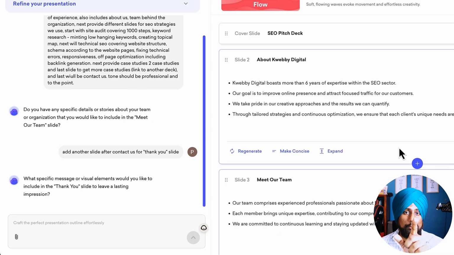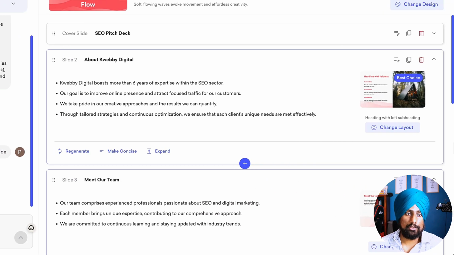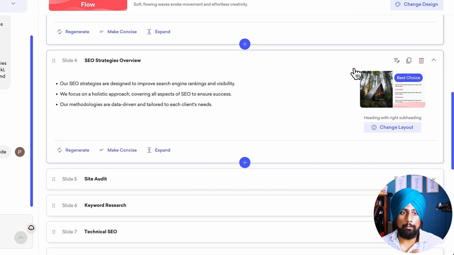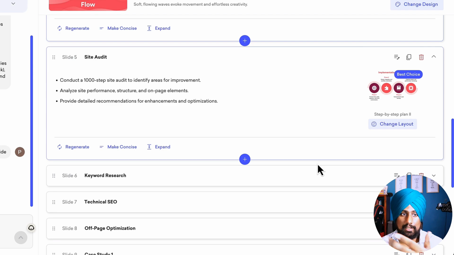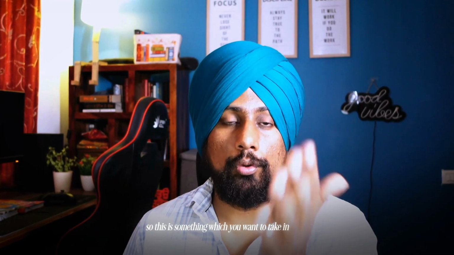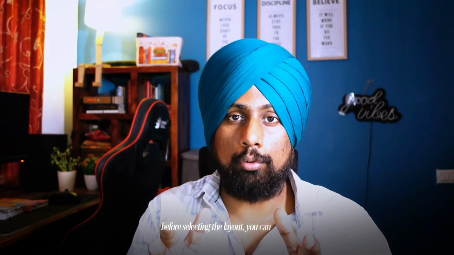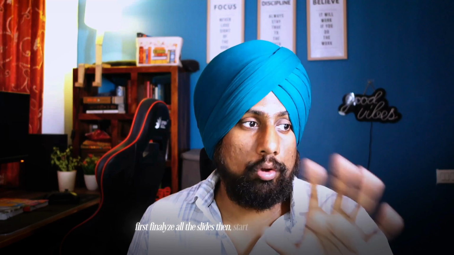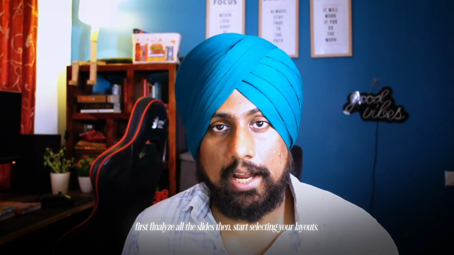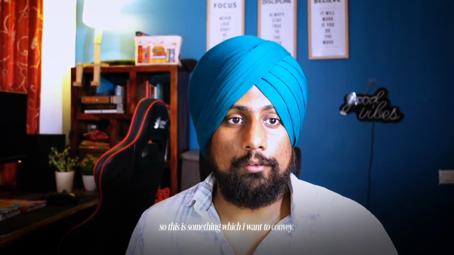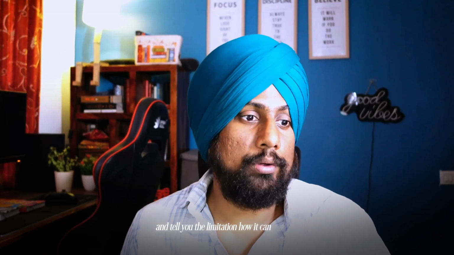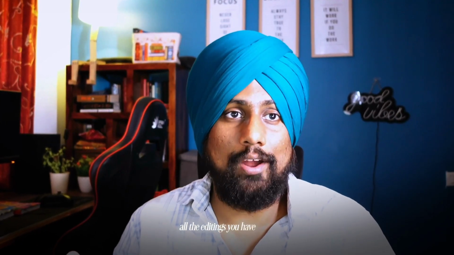And now there's a limitation to that. Creating another slide here after you have selected all the layouts will start creating it again. And as you can see, all the layouts have been reset by the AI on the right side, just like this. So this is something you want to keep in mind. Before selecting the layout, first finalize all the slides, then start selecting your layout. This is the limitation I want to tell you about, because it can damage all the editing you have done. So there you go.